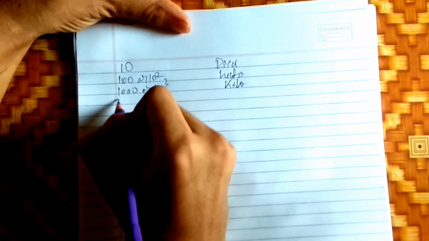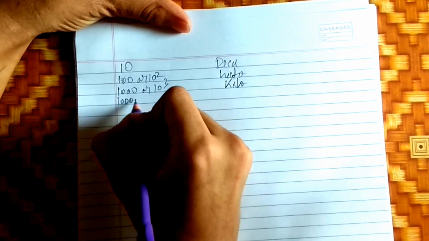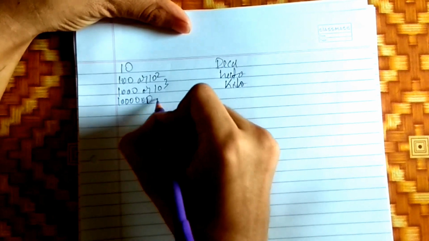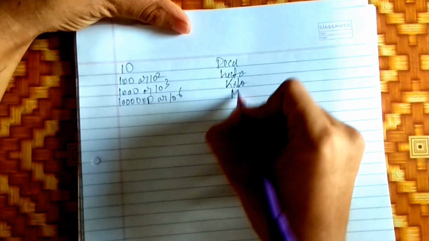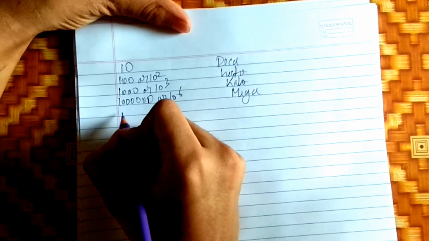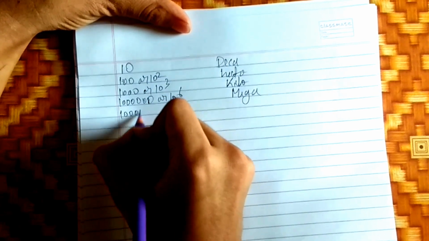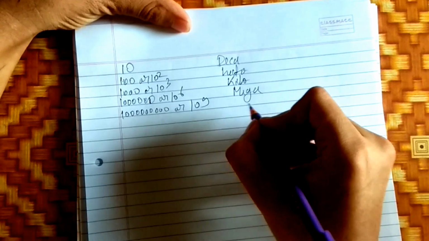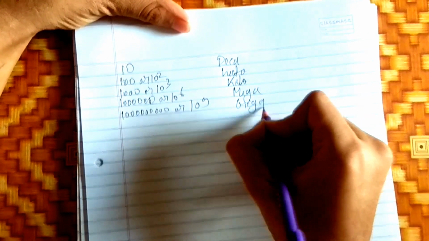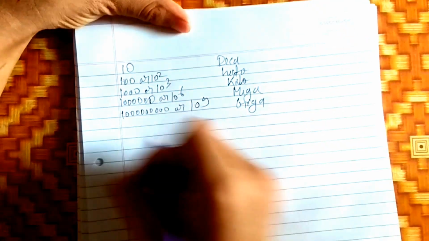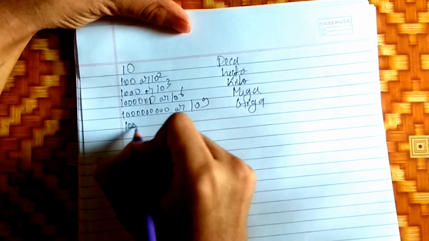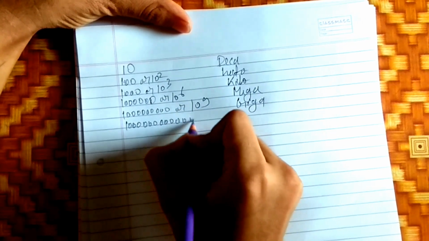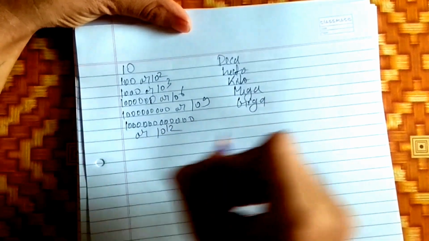If it is 10 to the power 6, it is known as mega. For 9 zeros or 10 to the power 9, it is known as giga. And the last one, for 12 zeros or 10 to the power 12, it is known as tera.